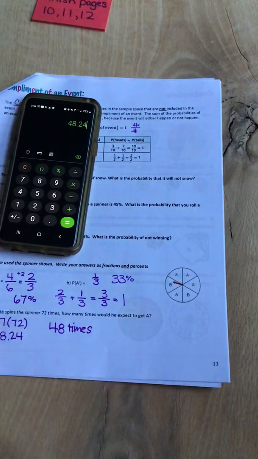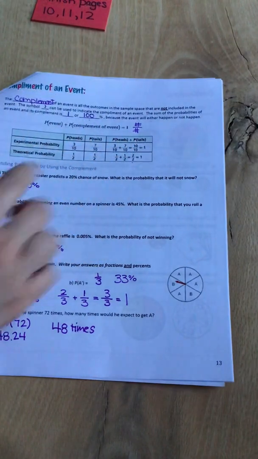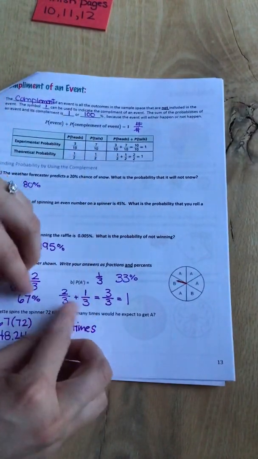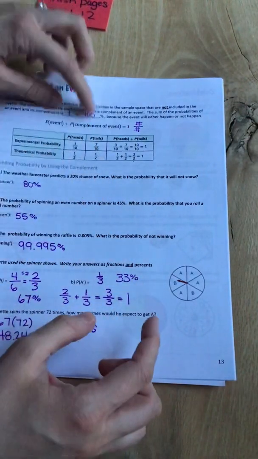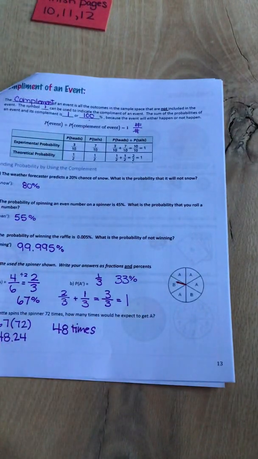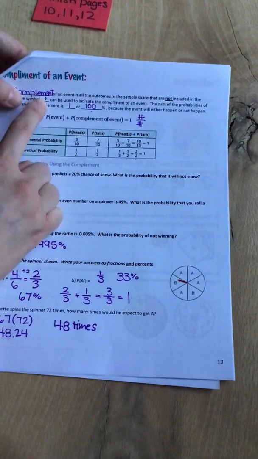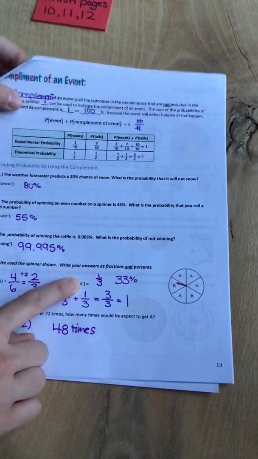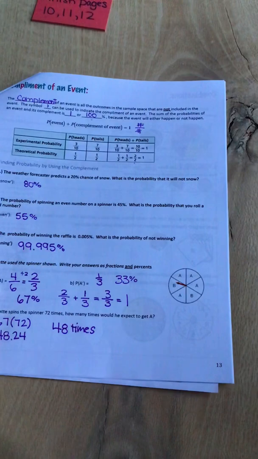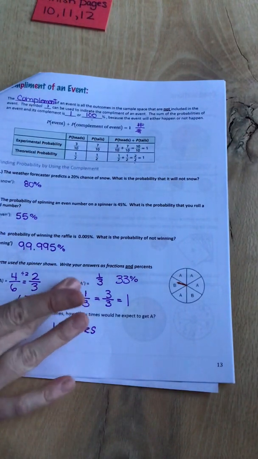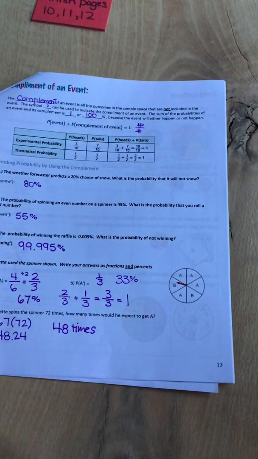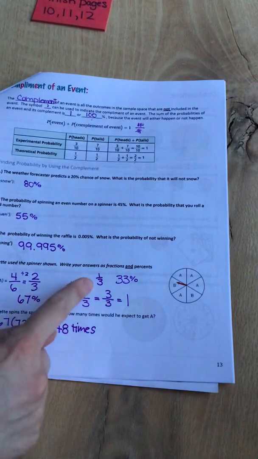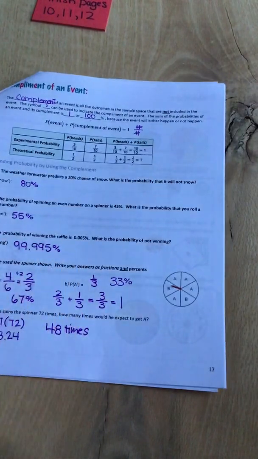Whoa, sorry. That bar is right here. Oh, isn't complements of an event so fun? I love it. Remember, the complement adds together. So the fractions add together to equal 1. The percents add together to equal 100%. That complement brings it in. And then, remember, be on the lookout for that apostrophe, because that tells you right there, what do I need to add with the A? What will be the opposite, right? What's the probability of me not winning the raffle? The probability that it will not snow. The probability that I will not roll an A, right?